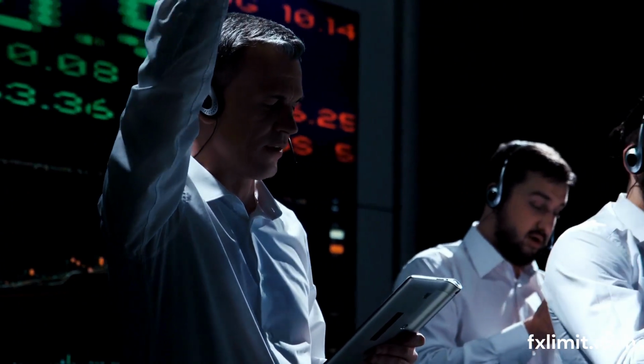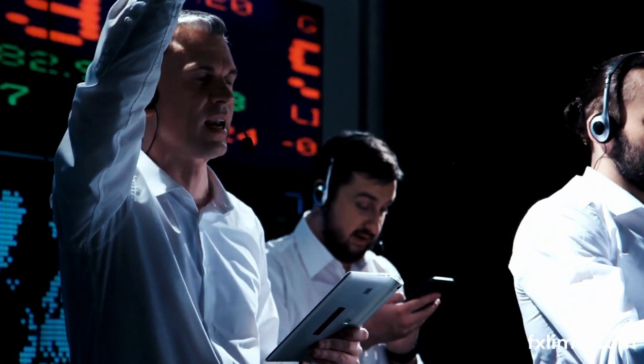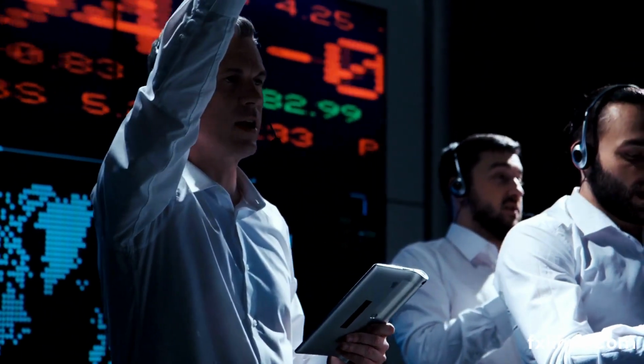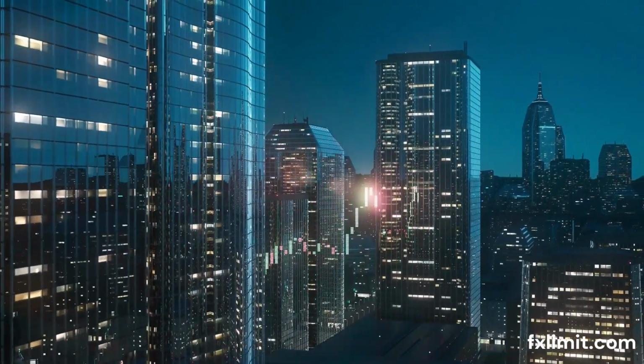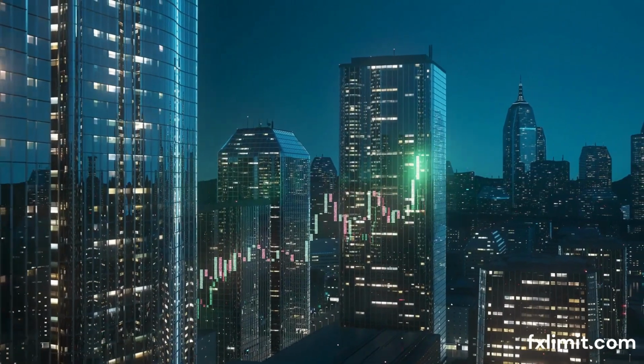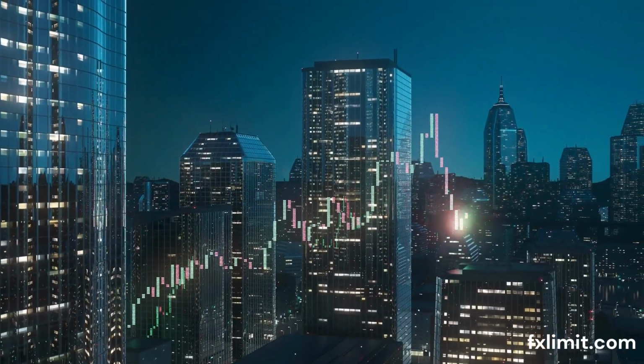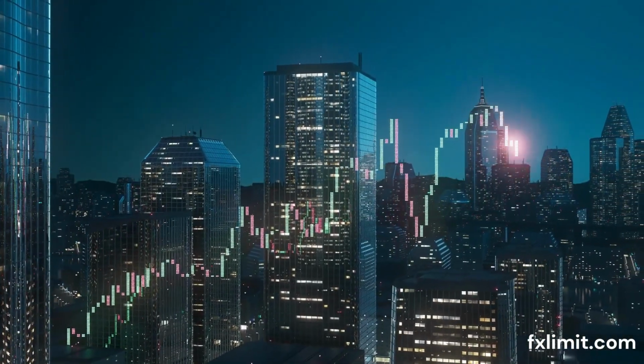But here's a pro tip: always look for confirmation. A single breakout isn't always reliable. It's crucial to use additional indicators or chart patterns to confirm the breakout. For instance, if you see a breakout accompanied by high trading volume, it adds credibility to the breakout signal.